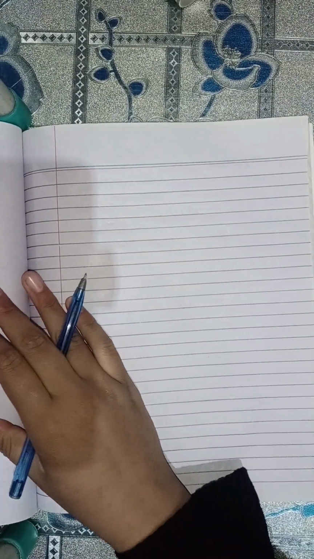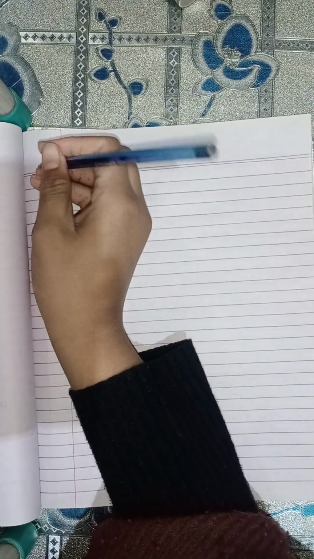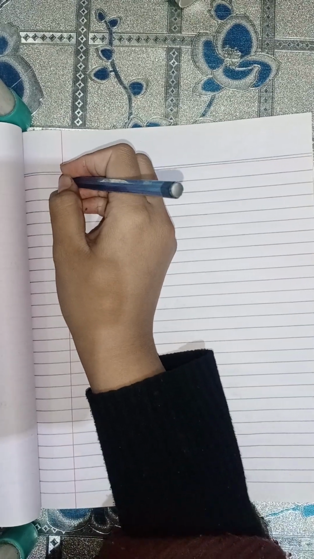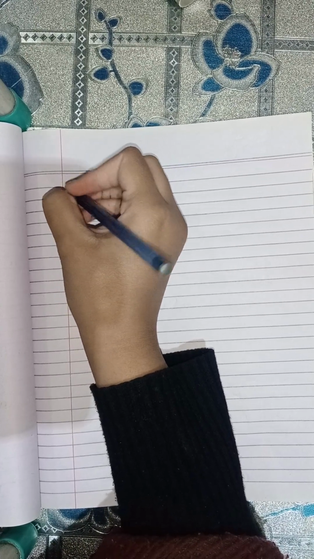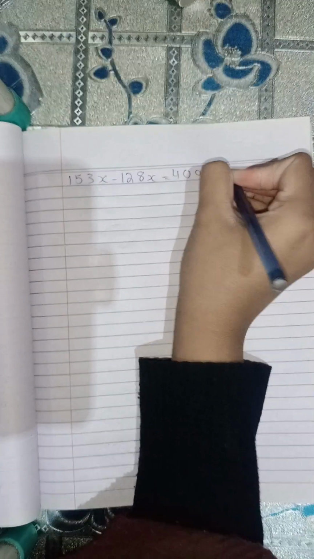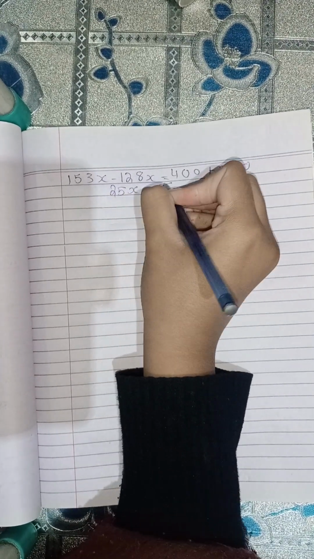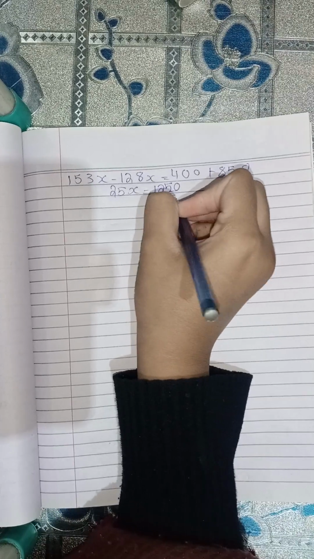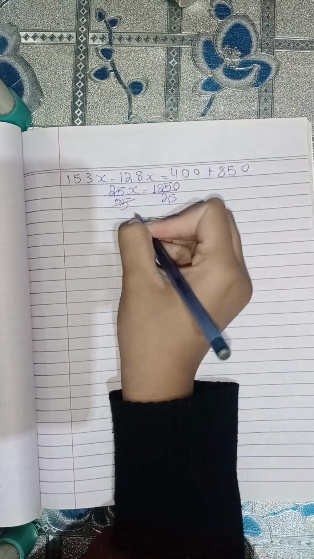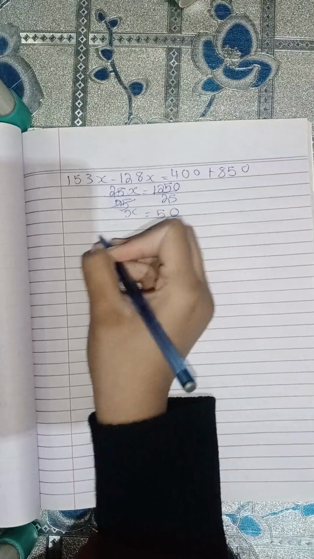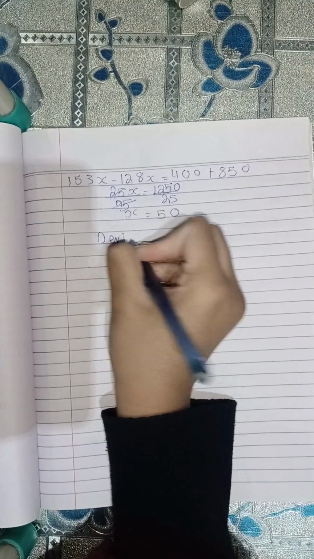When we expand the brackets and solve it completely, we come to 153x minus 128x, and 400 plus 850. I'm doing these steps quickly. We get 25x equal to 1250. Divide that by 25 to get x, so x is equal to 50.